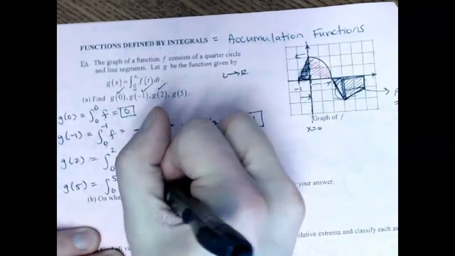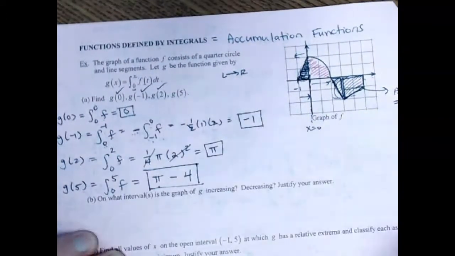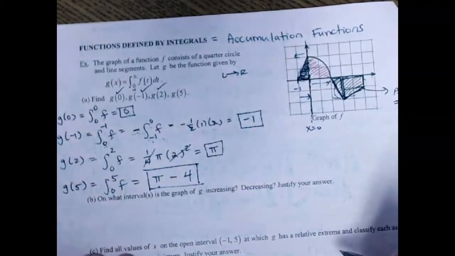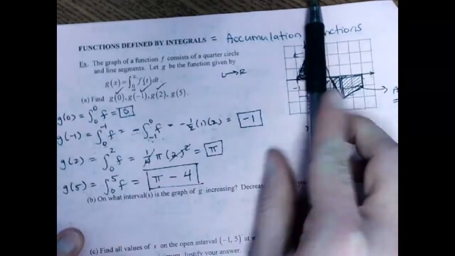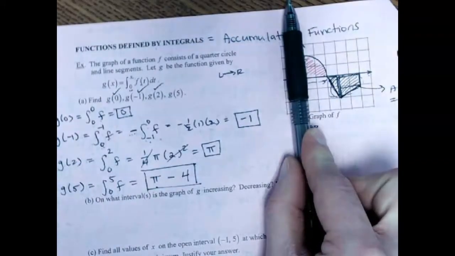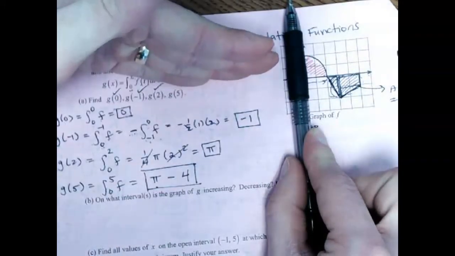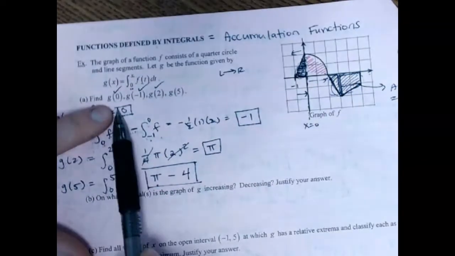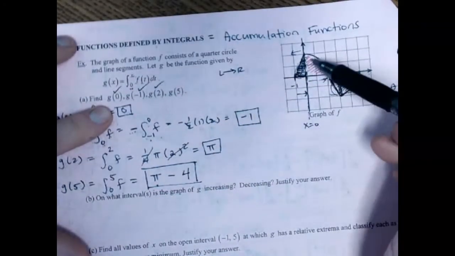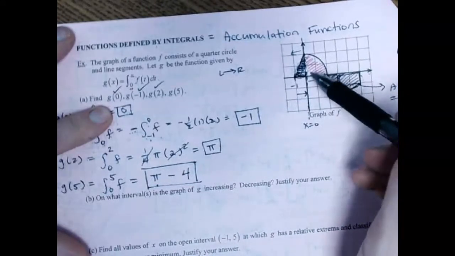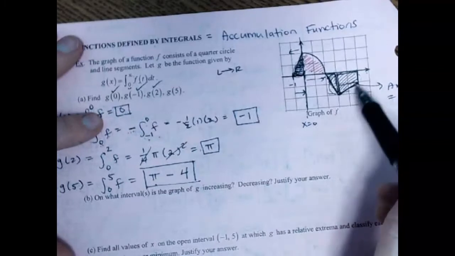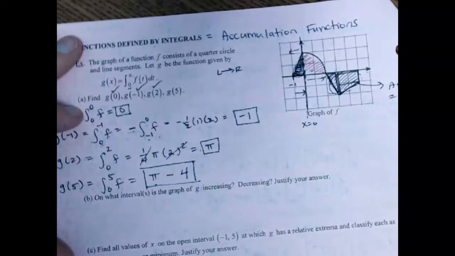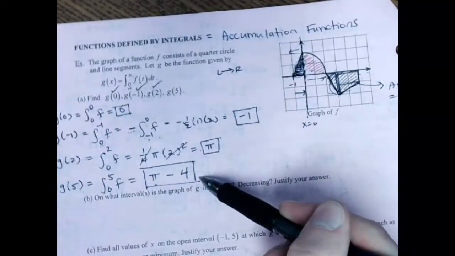So here would be that y-coordinate of g of 5. Right, it'd be pi minus 4. You start with 0. Remember our pivot point, that tells us where we're starting with 0. When I accumulate in that positive area, it's going to cause my y value to go up. How much does it go up, right? From 0 to pi, how much does it go up? It depends on how much area you encapsulate. Since that's pi units worth of area, your y-coordinate goes up pi units. And then here I'm going to encapsulate 4 units worth of negative area, so then this y-coordinate goes down 4 units.